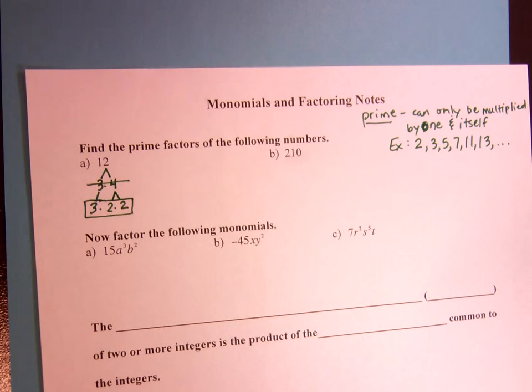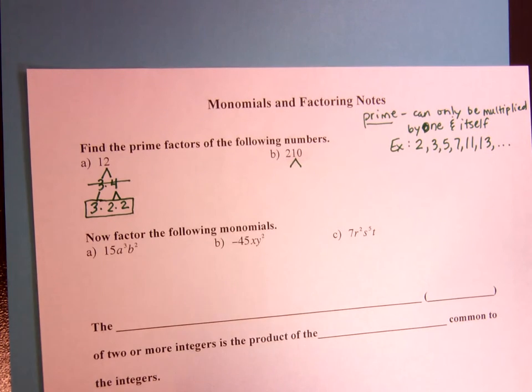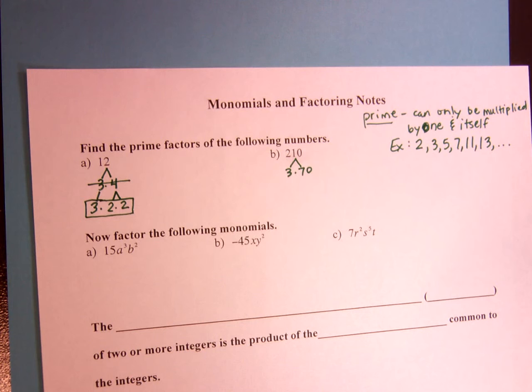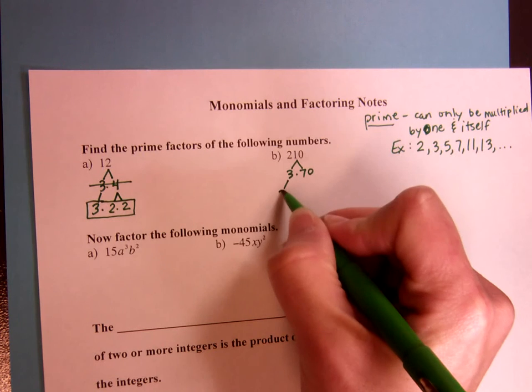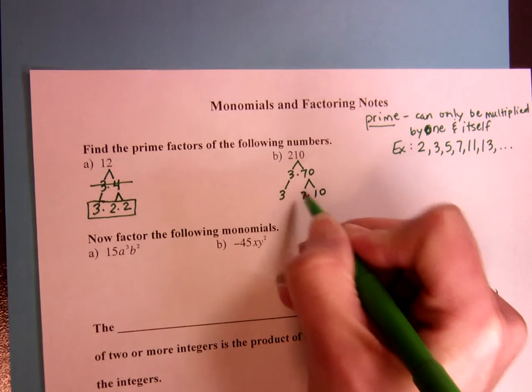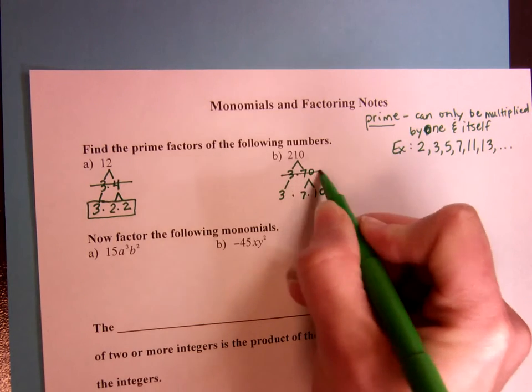All right, let's go on to 210. 3 and 70. Okay, so 3 and 70 give you 210. Is 3 prime? Yes. Is 70 prime? No. So we do 3 and 7, and then I heard 7 and 10. Okay, hold on just a second. 3 times 70 is no longer possible.